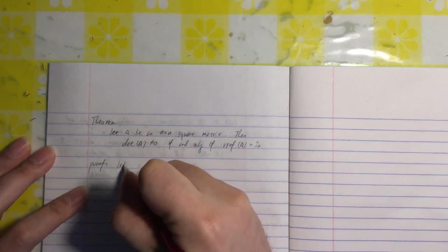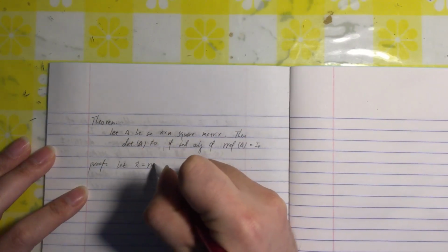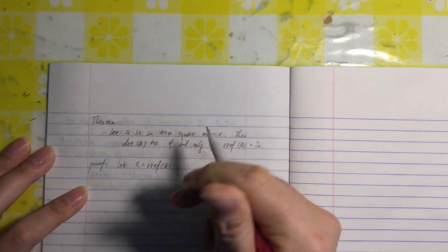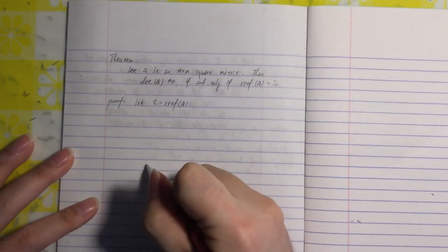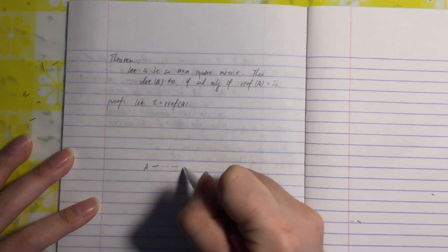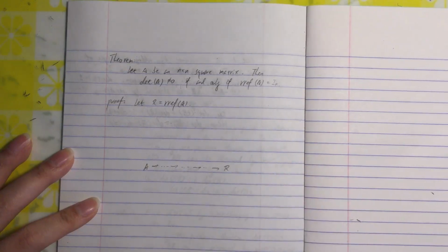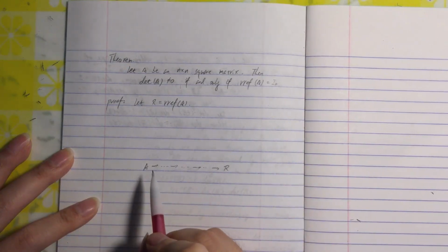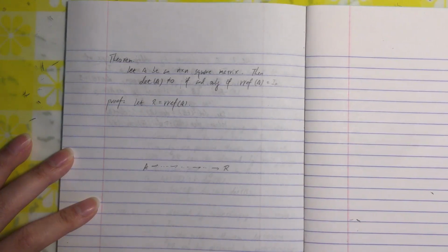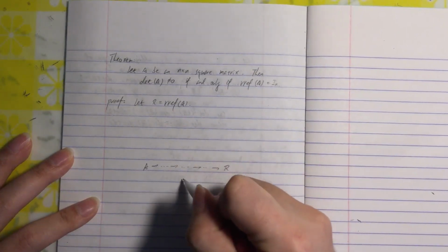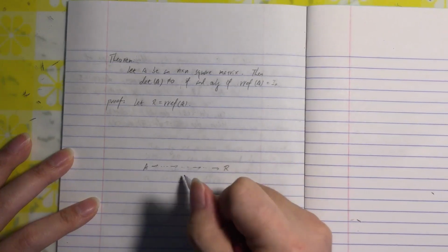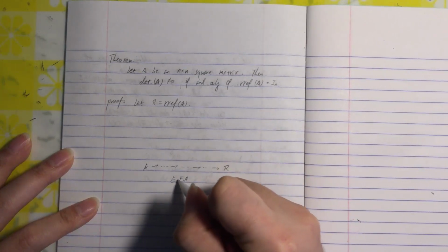First of all, let R be the reduced row echelon form of matrix A, which means by performing some operations on A, we will eventually reach R. And we know that for each elementary operation, I can write it as an elementary matrix times matrix A. So I can first write it as E1 times A. Then perform the first operation, then write it as E2 times the matrix.